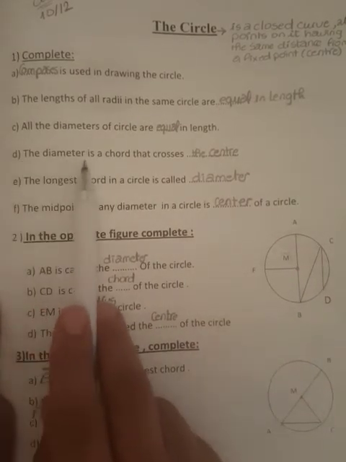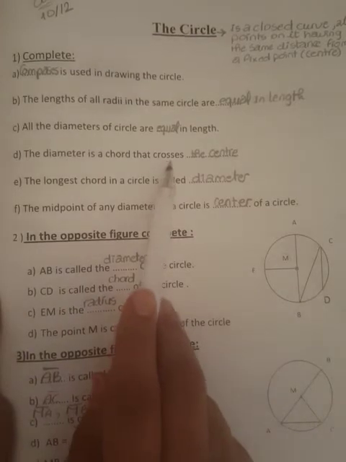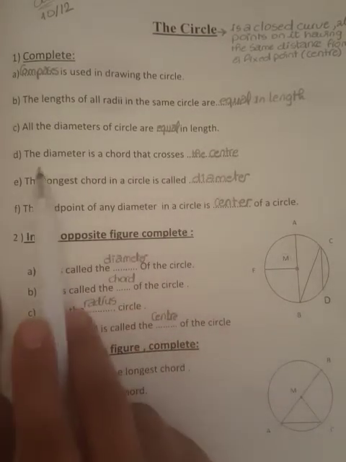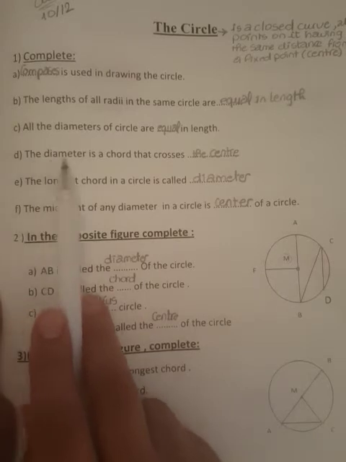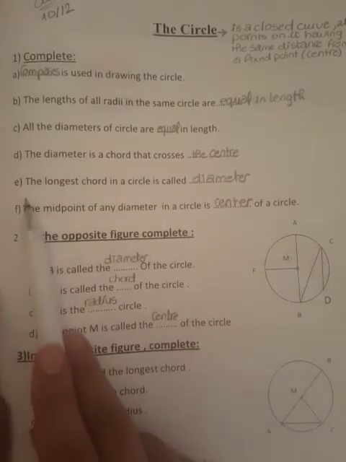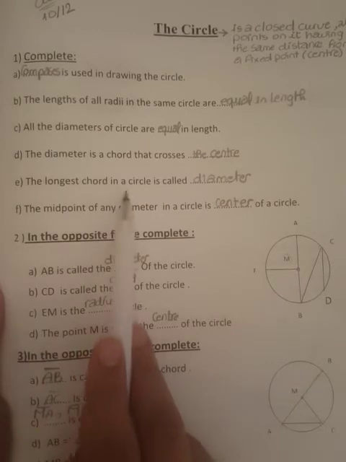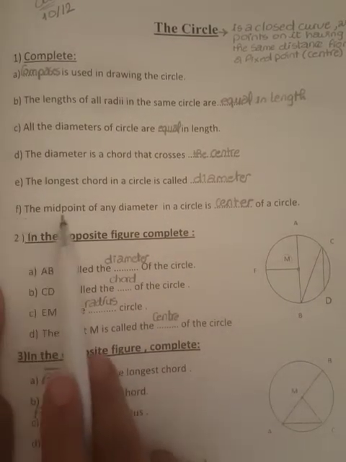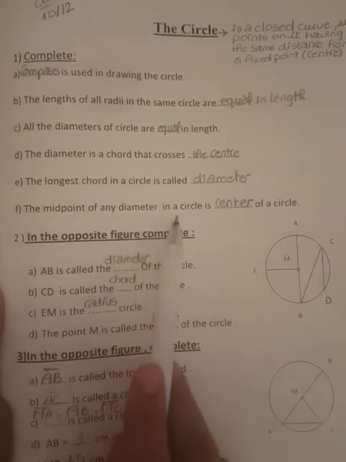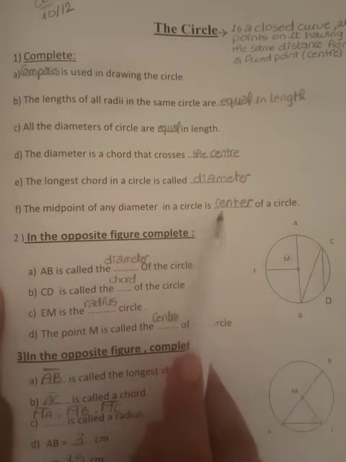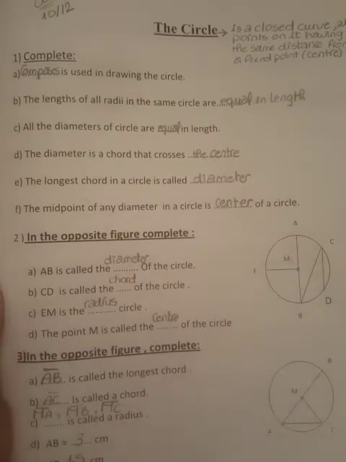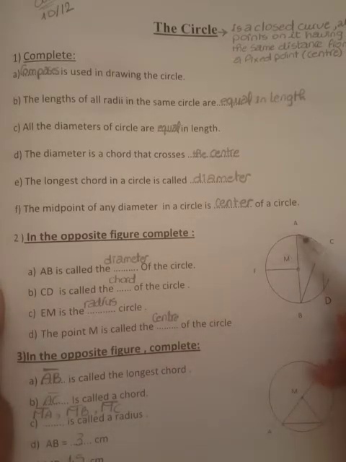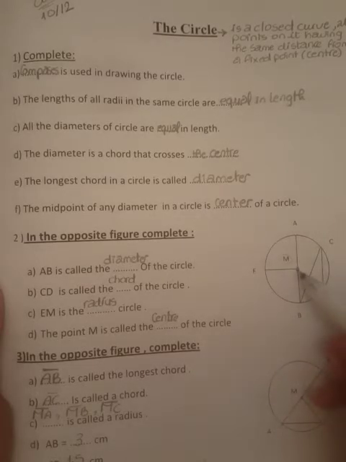D. The diameter is a chord that crosses what? The center. And we said that the diameter is the longest chord of the circle. E. The longest chord in a circle is called a diameter. F. The midpoint of any diameter in a circle is the center of the circle. This is a diameter, and this is the midpoint of the diameter. It is the center of the circle.